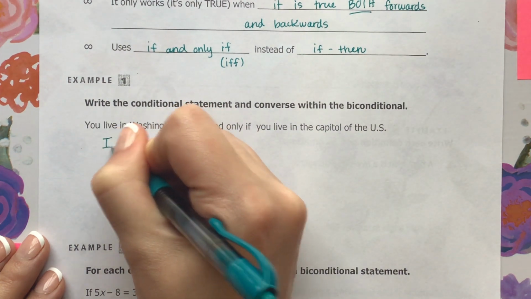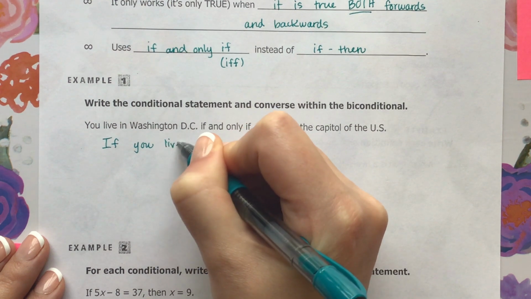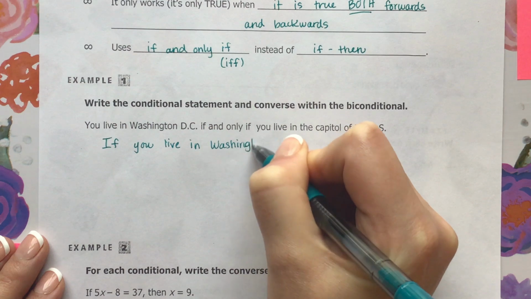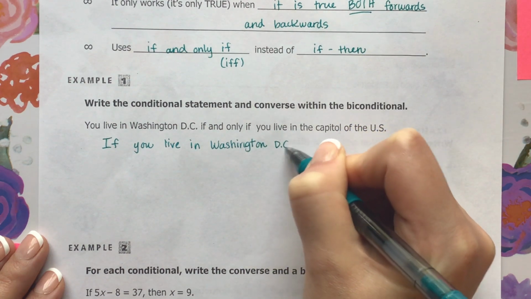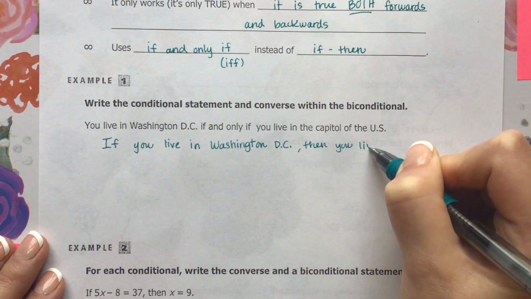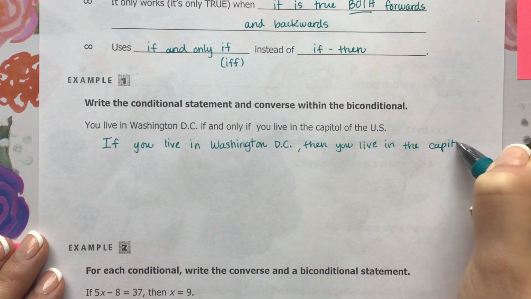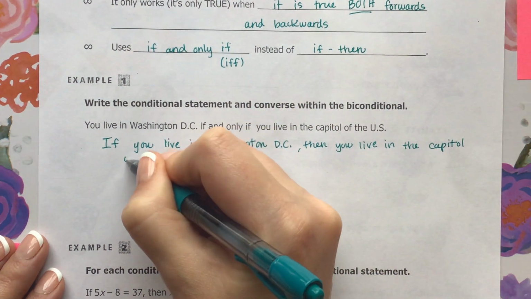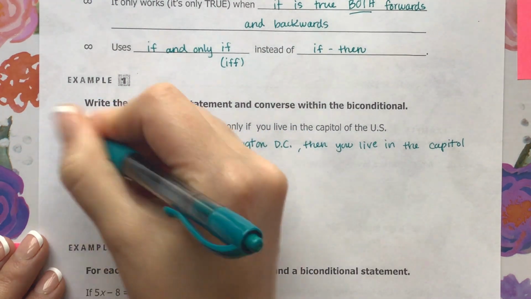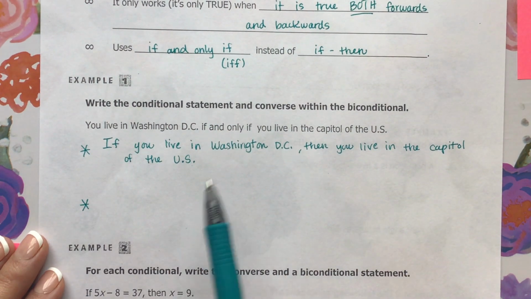So let's go ahead and write that out. If you live in Washington, D.C., then you live in the capital of the U.S. Okay, so this was my first statement. Now I need to make my second statement, and it's going to be the converse.